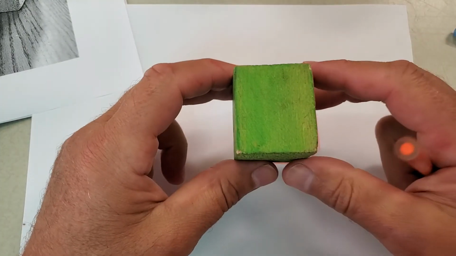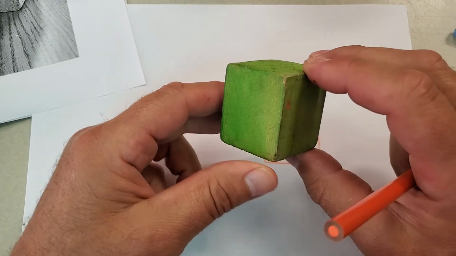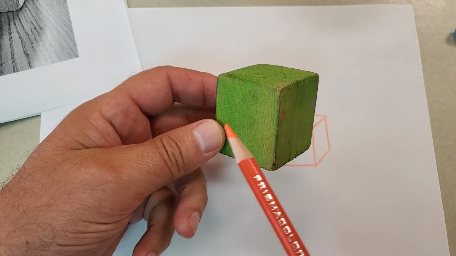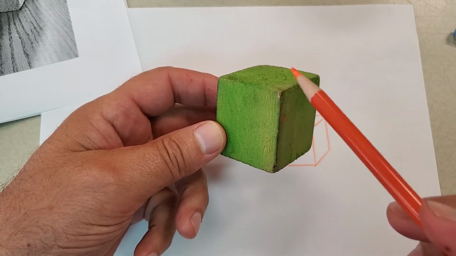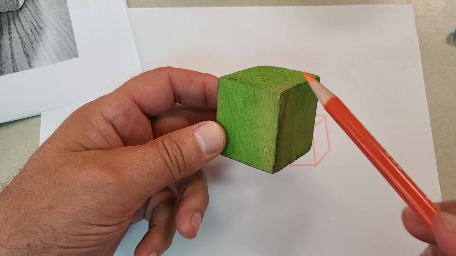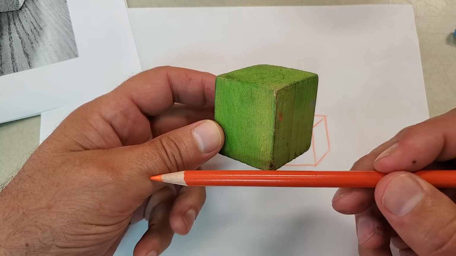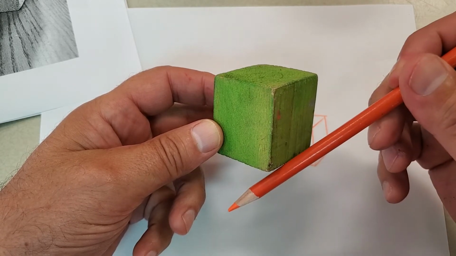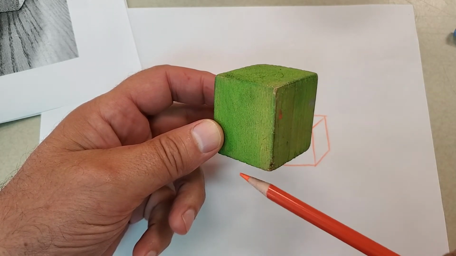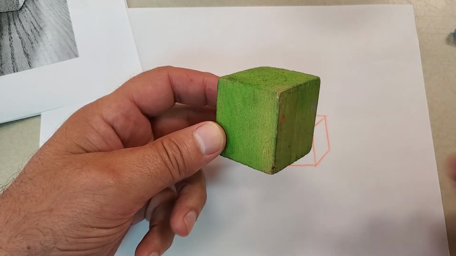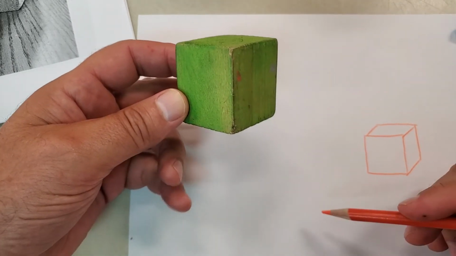If I hold a box and I can see two sides, like the side and the top, like right now on this box, okay? If you notice this line here, if I compare it to my horizontal pencil, this line is going on an angle, and so is that line. So these lines should be angled, okay? So really how to draw a box would be to do this.